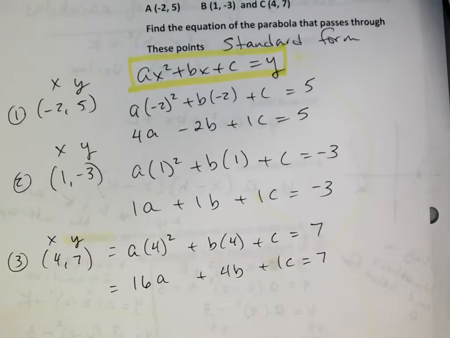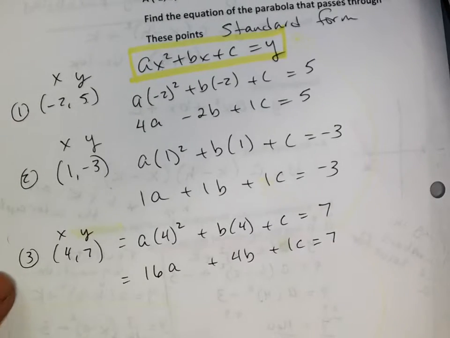Okay, now, doesn't look like we've got anything, but let me go ahead and rewrite things in a certain way, and you're going to go, Mr. Davies, I got an idea. Hopefully. Cross my fingers. Okay. So let me rewrite. Here's my 3 equations. Equation 1 is 4a minus 2b plus 1c equals 5. Equation 2 is 1a plus 1b plus 1c equals negative 3. And equation 3 was 16a plus 4b plus 1c equals 7. Okay, do you see anything?